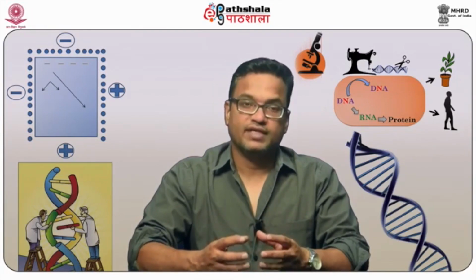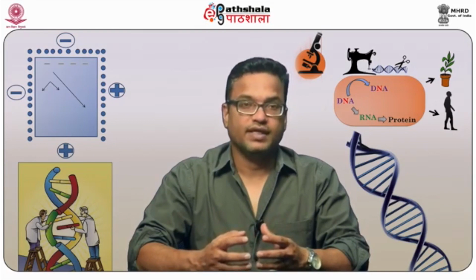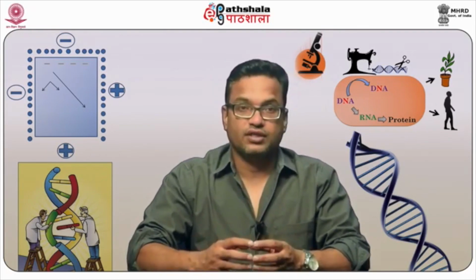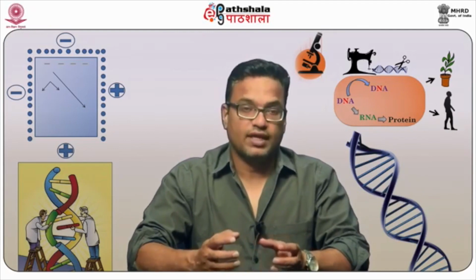First step is to lyse the cell, and cell lysis depends upon the matrix you are using, as well as upon the expression of your protein. If a protein is expressed in an inclusion body, then you need to use a denaturing condition for isolation. If your protein is expressed in a soluble form, you might not require a denaturing condition. But first step is to lyse the cells and get the protein out.